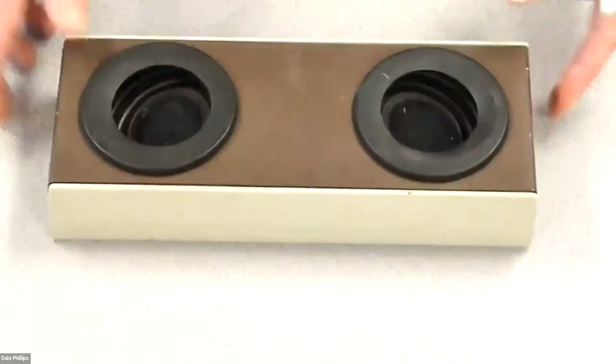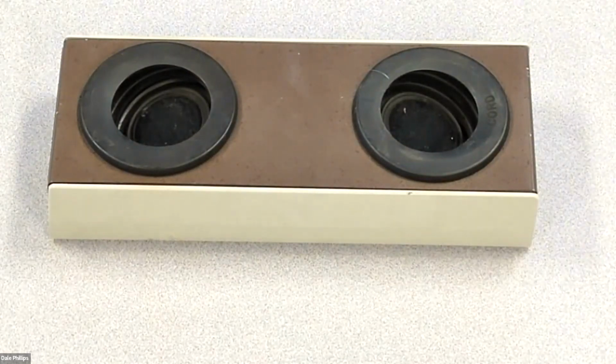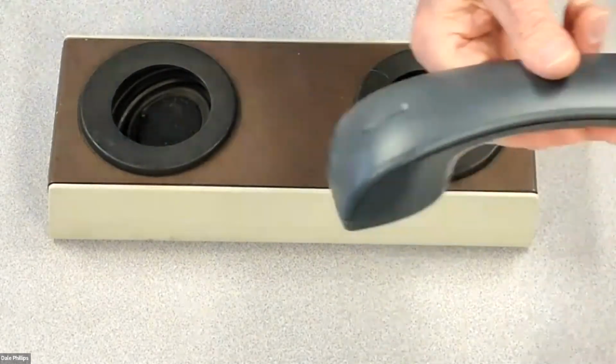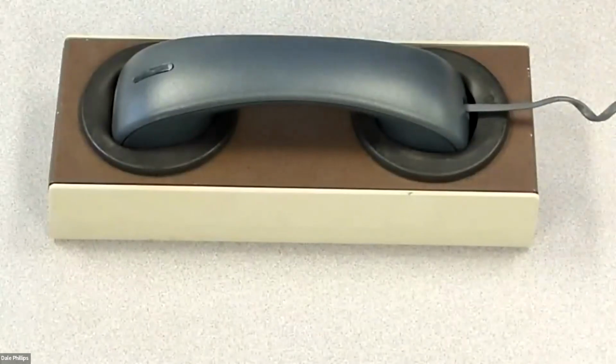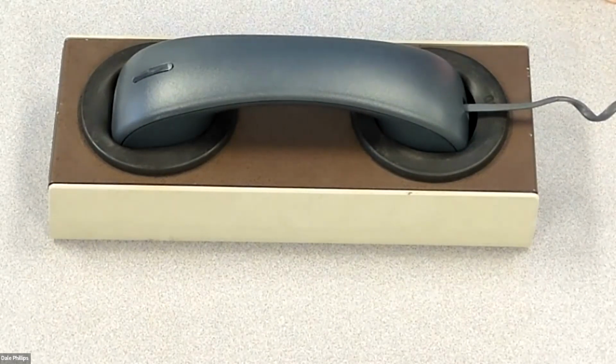Here's a... I think I showed this to you last time. Anybody remember? Kind of, sort of. Yep, that's some sort of dial-up modem, wasn't it? Yep. An old dial-up modem. You put your phone on it and you could connect to the internet at 300 baud, which was really slow compared to today.